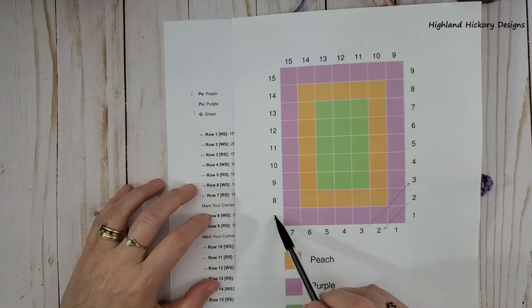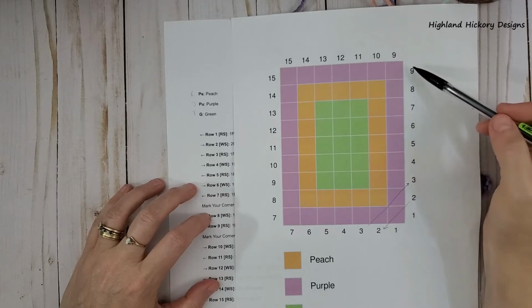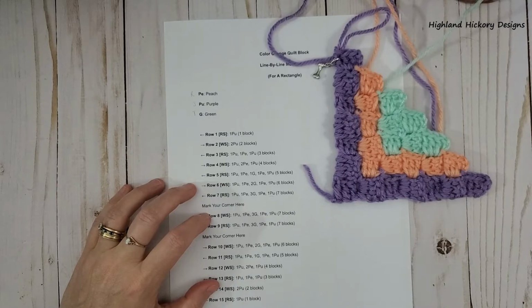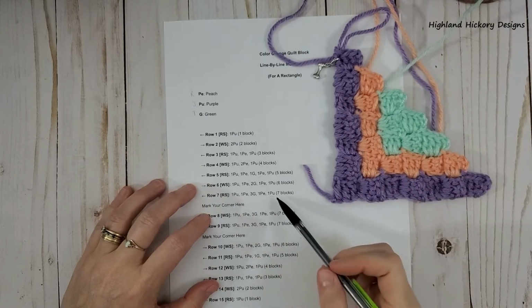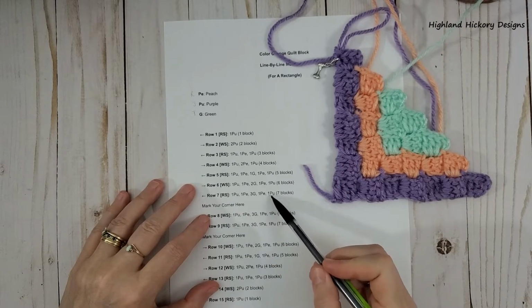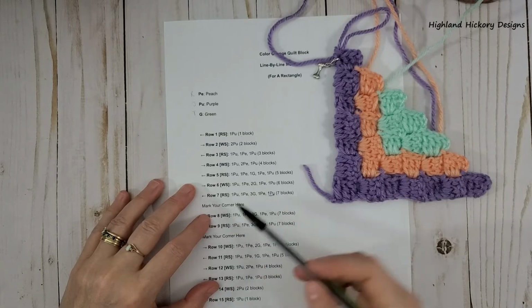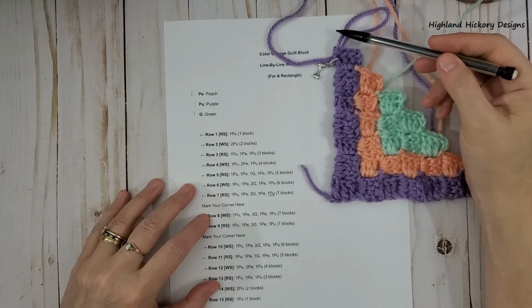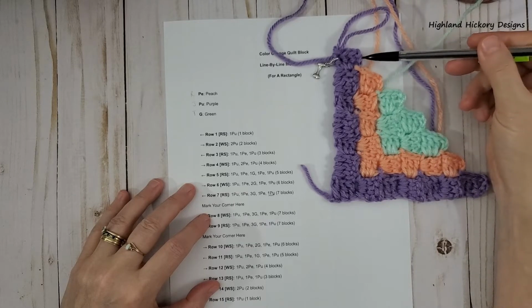Your first corner would be in row 7. Your second corner is going to be on row 9 in this example. So how we would handle this is at the end of row 7, your last purple block, or whatever block is at the end of that row, you would mark your corner here. So this means that you would no longer increase on this side. You're going to decrease, which means your line is going to come out this way.